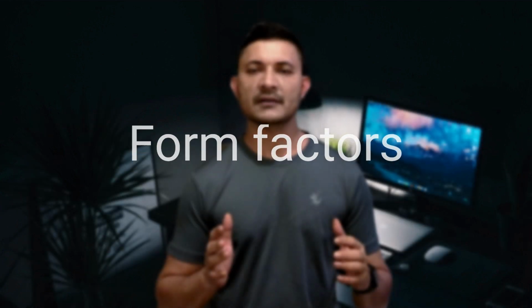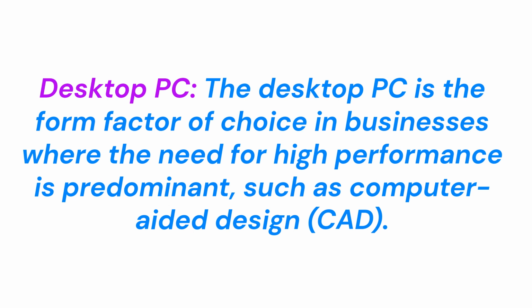Form factors. Microsoft designed Windows to run on several form factors. Here's a list of the different form factors and their typical use in a work environment. Desktop PC. The desktop PC is the form factor of choice in businesses where the need for high performance is predominant, such as computer-aided design, CAD.